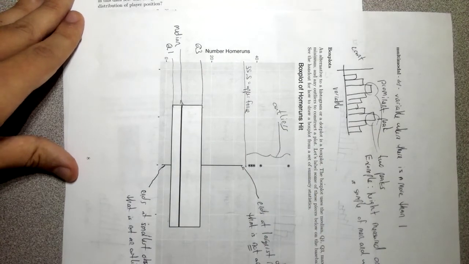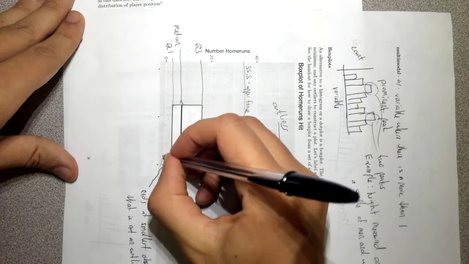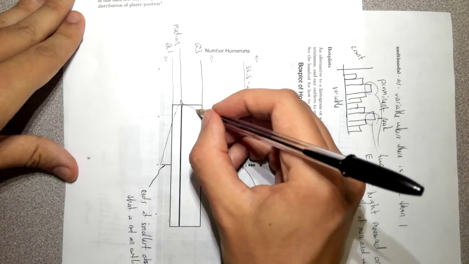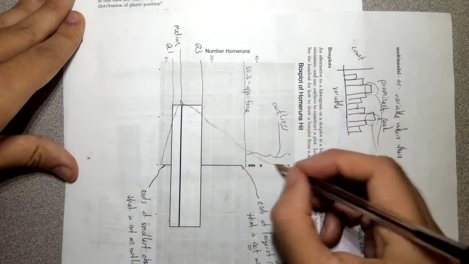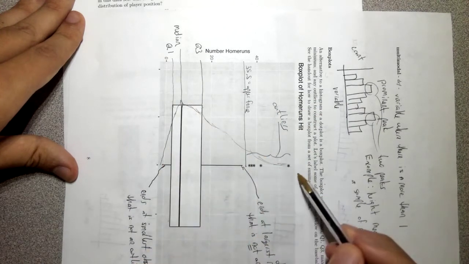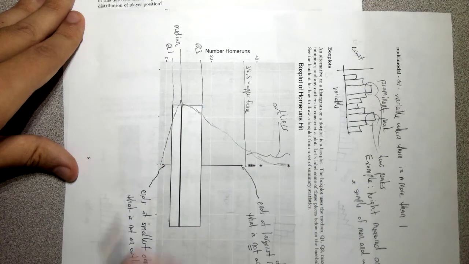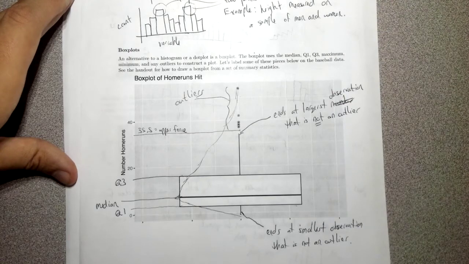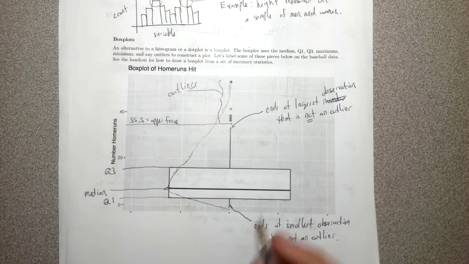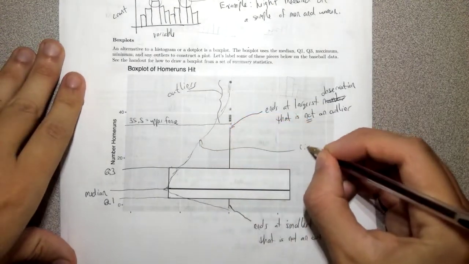To see the skewness, you could draw a little curve that peaks at the median and then gets smaller and smaller as you go to these other observations. If you do that, you can see from the box plot that the distribution is right skewed. It's harder to see with the box plot, so I'd recommend using the histogram or dot plot when you're looking at shape, but it is possible to see it from the box plot.